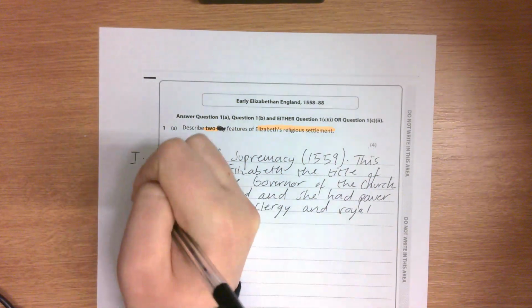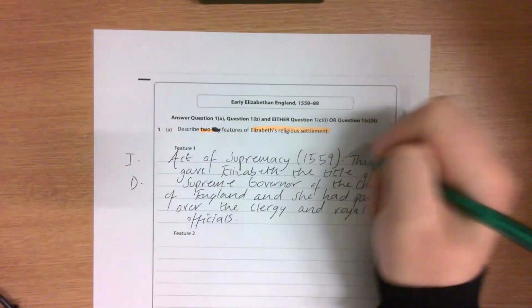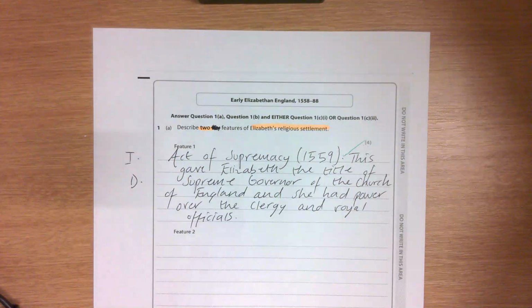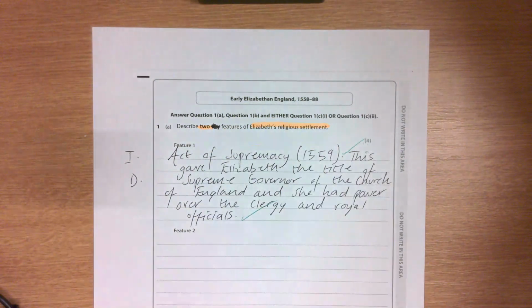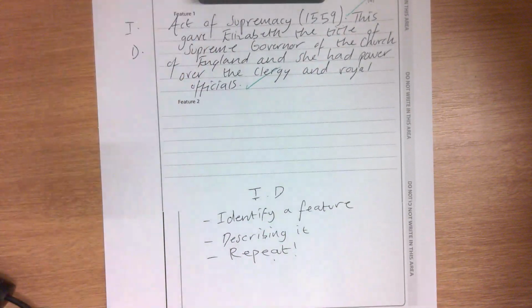So what I've done there, identify, describe. I've identified a feature of Elizabeth's religious settlement, and then I've described it. So an examiner would look at this and go, right, lovely, identified a feature. They would read this and go, do they understand what the feature of Elizabeth's religious settlement is? They'd read it and go, yes, lovely. So you would get 2 marks there. 1 for identifying it, the second for describing it. And then what I would do, based on my advice, is repeat it.